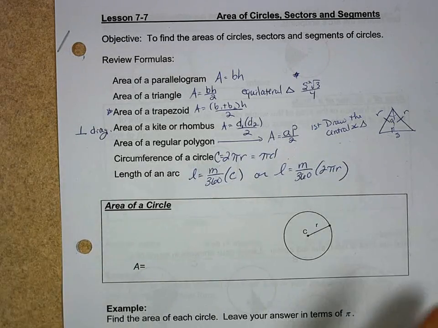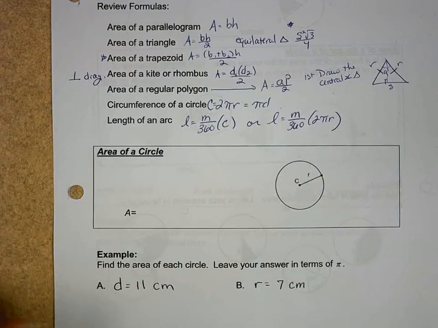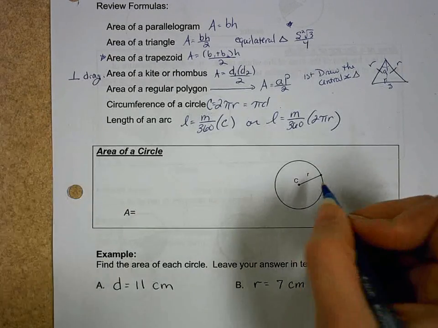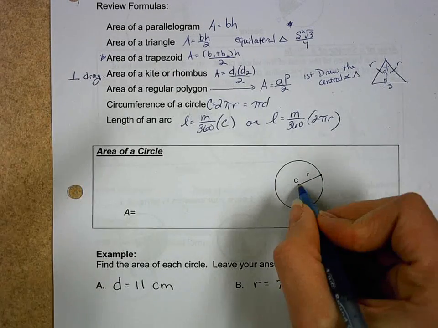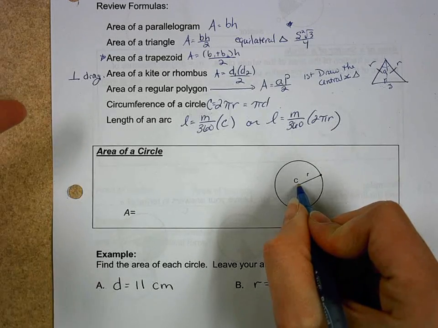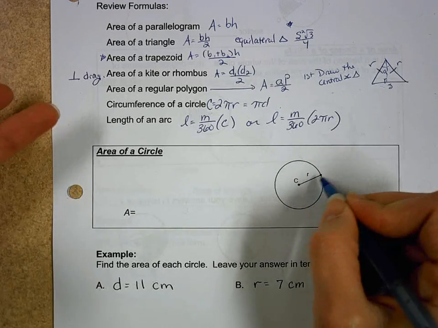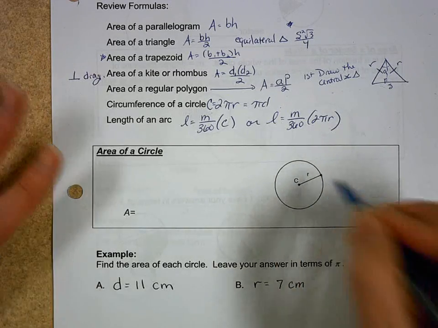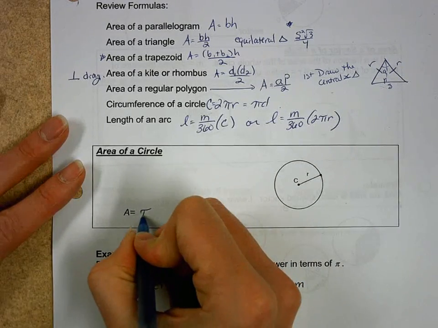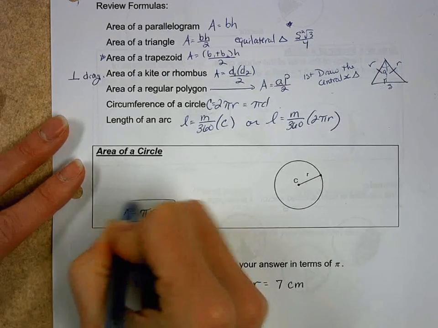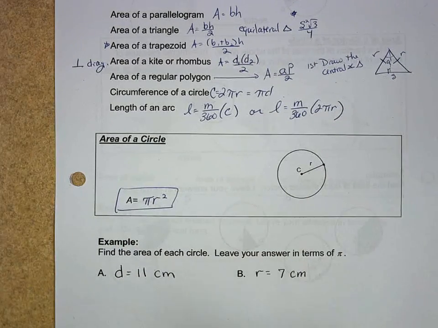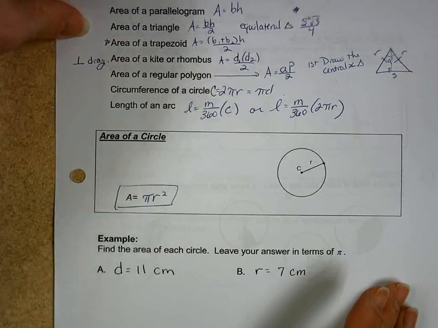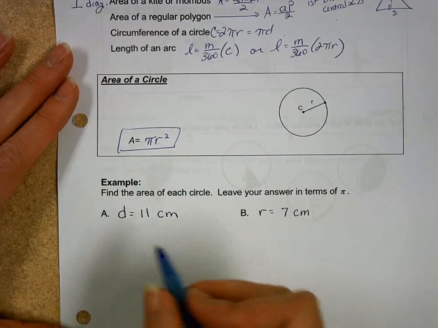And the first formula that we have is just the area of a circle. And the area of a circle, remember the two most important things of a circle: the center for its location, and second of all, the length of the radius, because it tells me how far the points are away from the center. So that makes the circle. And the area is just pi times the radius squared. Nothing really fancy. And yes, you're still going to be expected to write it down every single time. And we're also going to be writing it down in terms of pi.